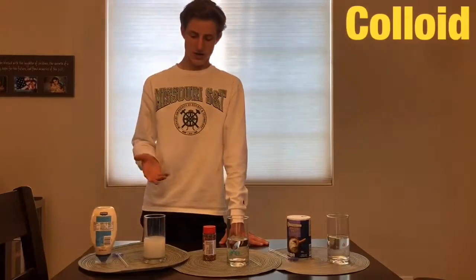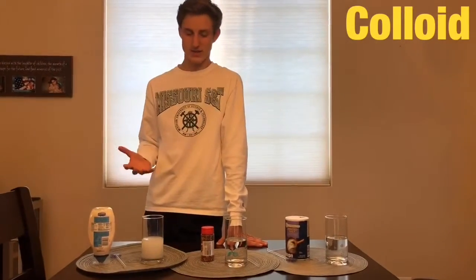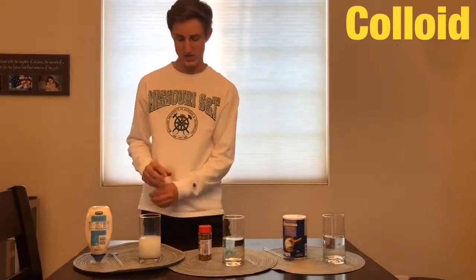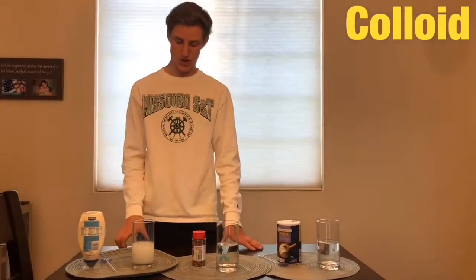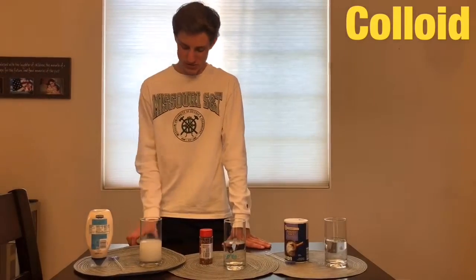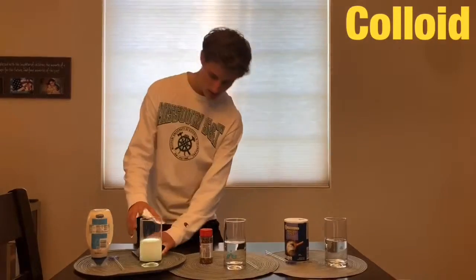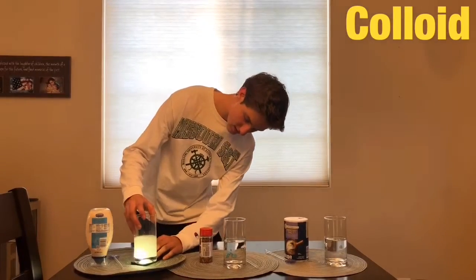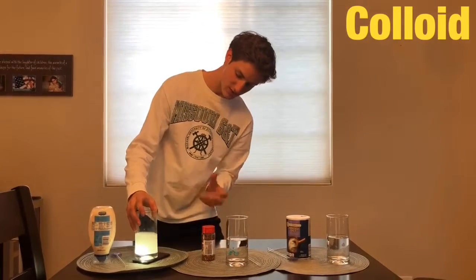And one property of a colloid is that when light is shined through it, it actually disperses the light because it bounces off the small particles of the solute. So as we see here, we see that the colloid actually illuminates.